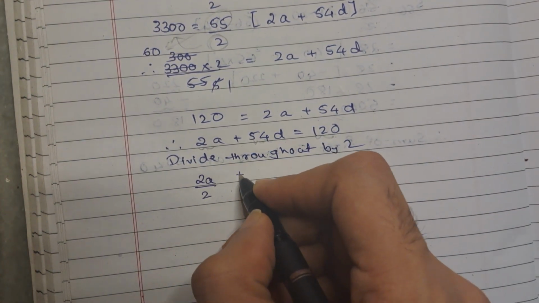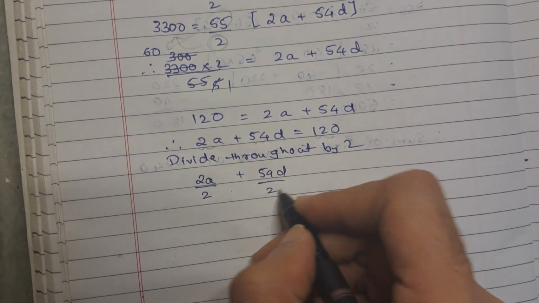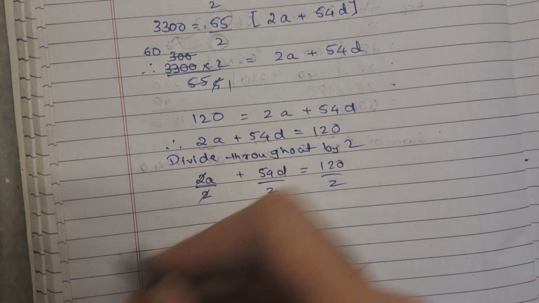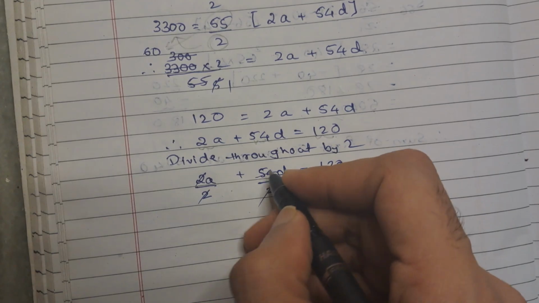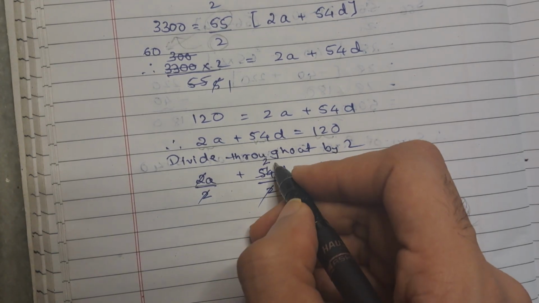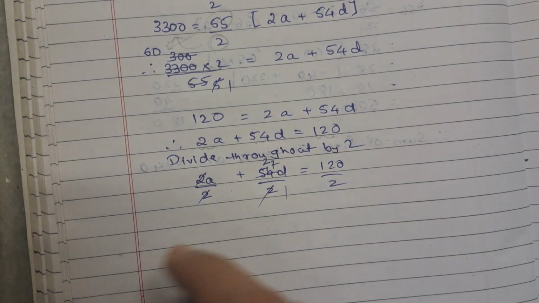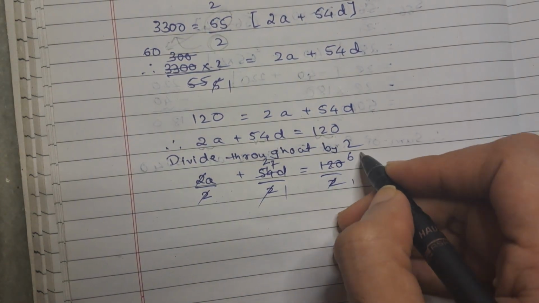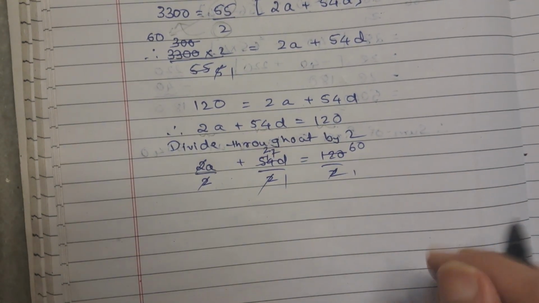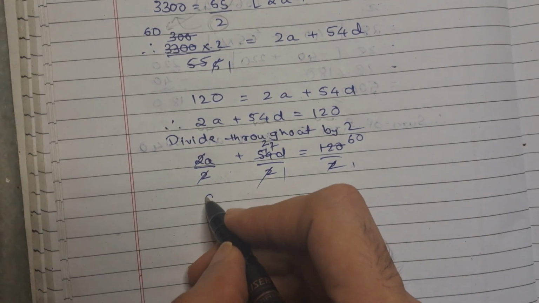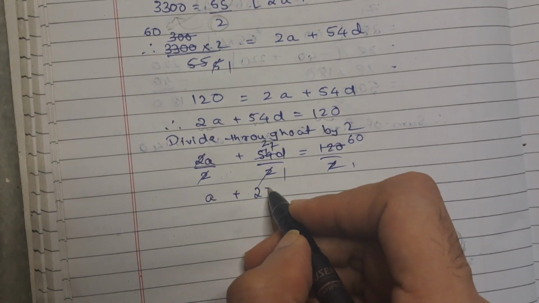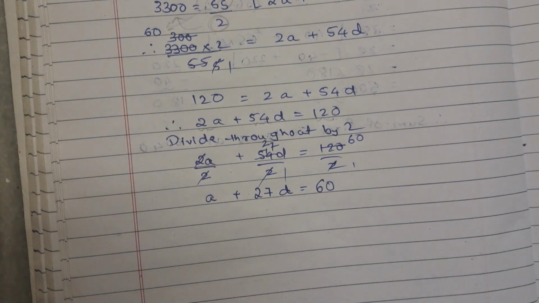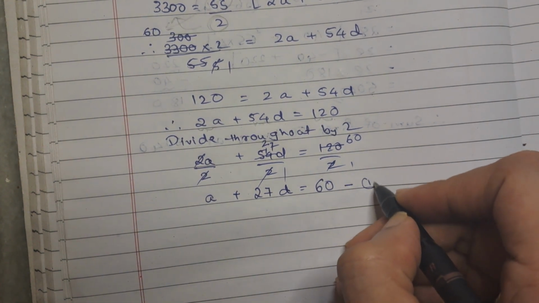2a upon 2, 54d upon 2, 120 upon 2. See what will happen: 2 will get cancelled. 2 times 1 is 2, 2 twos are 4, 5 carry, 1 carry, 5 sevens are 35... 2 sevens are 14. Here 2 ones are 2, 2 sixes are 12, 2 zeros are 0. See, the numbers have become much smaller, right? Here just a is standing alone. Here we have 27d, and what is left here? 60. That's it. Let's number it as number 1 and leave it over here.